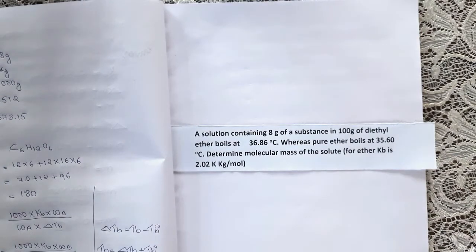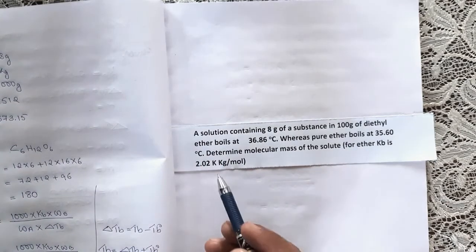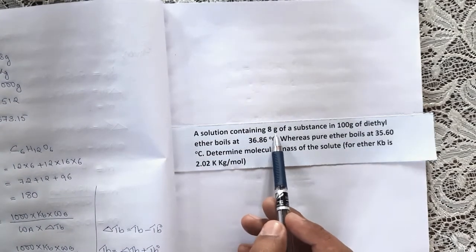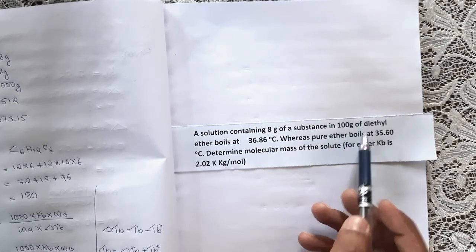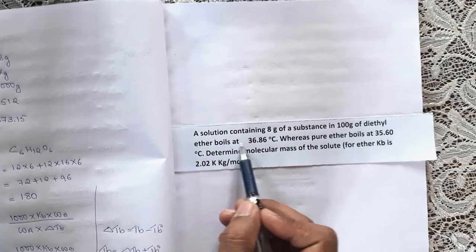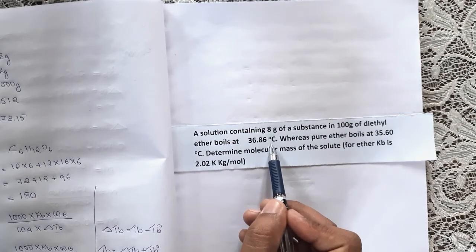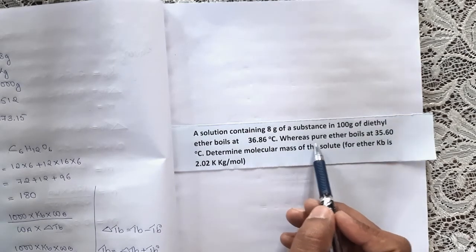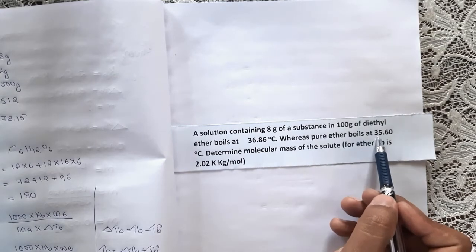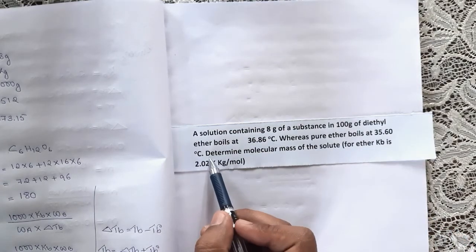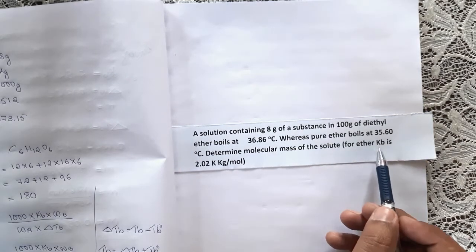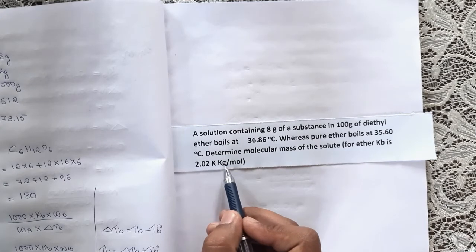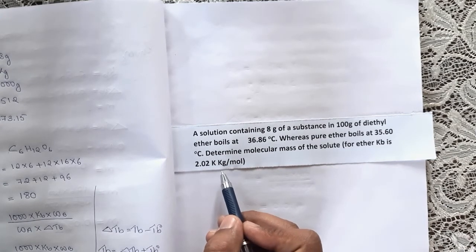So now we shall solve our next problem. So here is the question. A solution containing 8 gram of a substance in 100 gram of diethyl ether boils at 36.86 degrees Celsius, whereas pure ether boils at 35.60 degrees Celsius. Determine the molecular mass of the solute. Kb for ether is 2.20 Kelvin kg per mole. So this is the given out here.